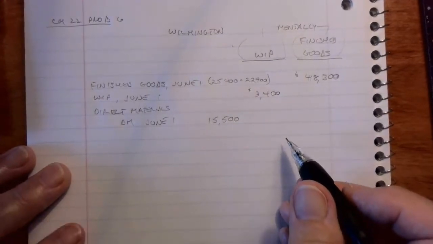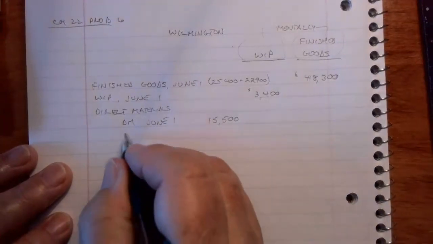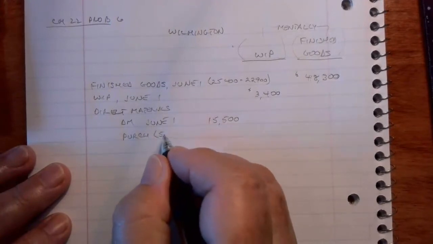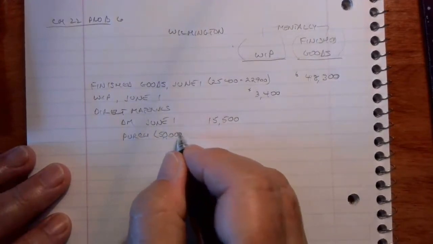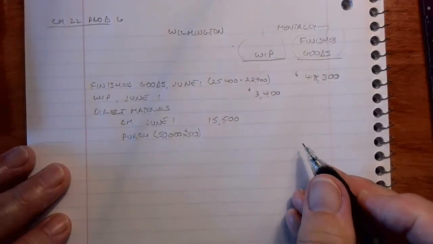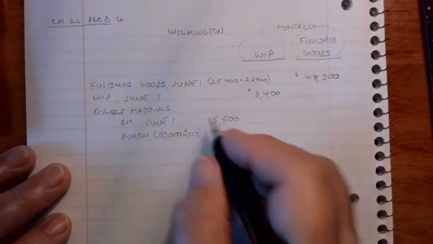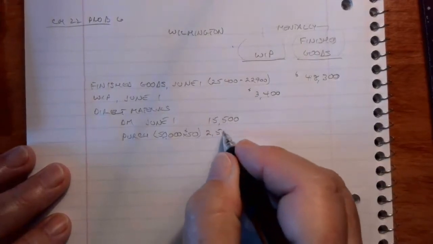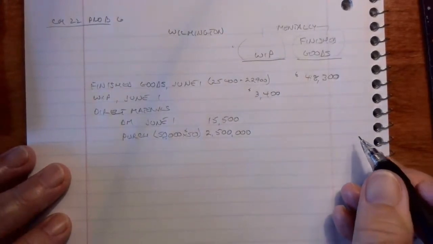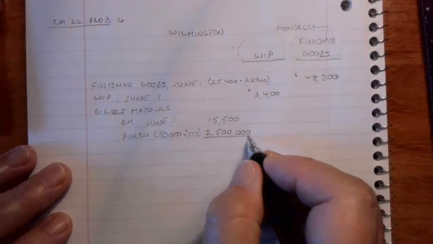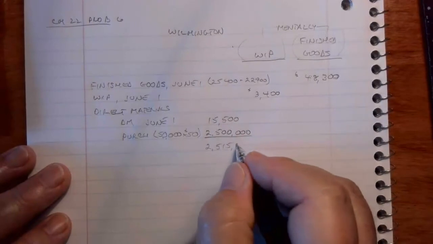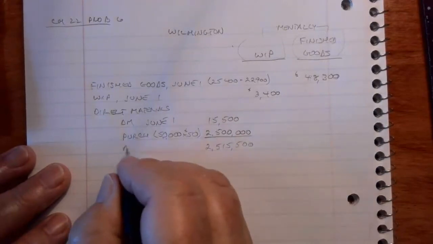Then direct material purchased. They purchased 50,000 barrels for $50 a barrel. So I'm going to say purchases 50,000 times 50. That's 2,500,000. So our available for use is 2,515,500. This is available.